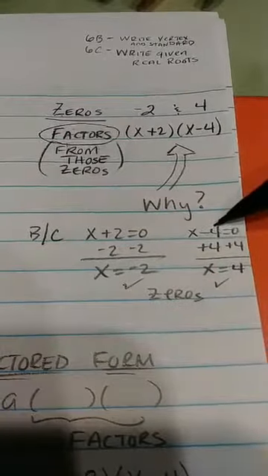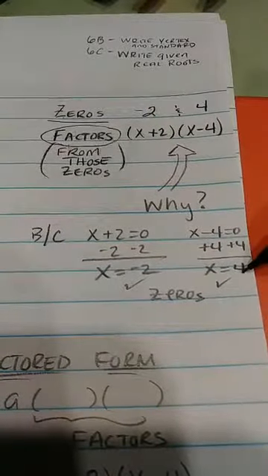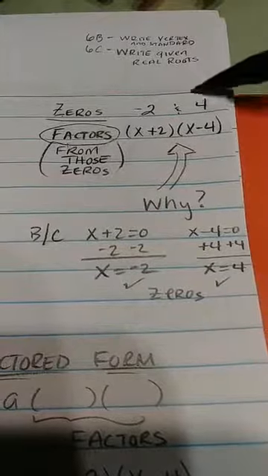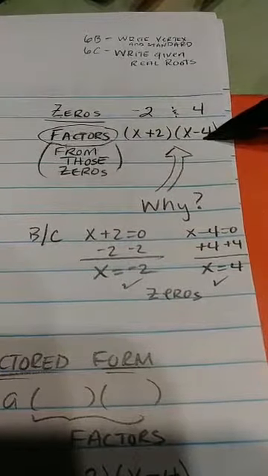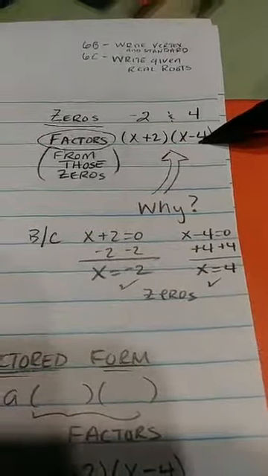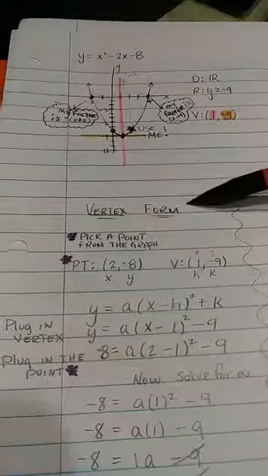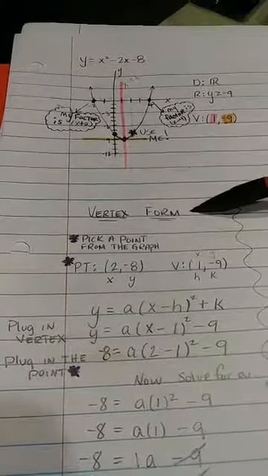X minus 4 is your factor. Set that equal to 0. Add 4 to both sides. X is what? 4. So if you start with 4, x minus 4 would be your factor. Now, is there anything else we need to talk about before we start writing the vertex form of a quadratic equation?